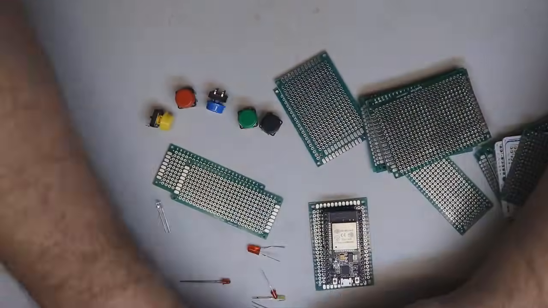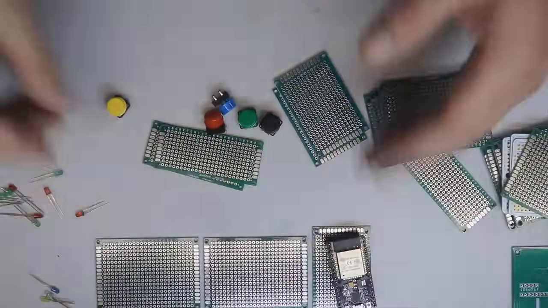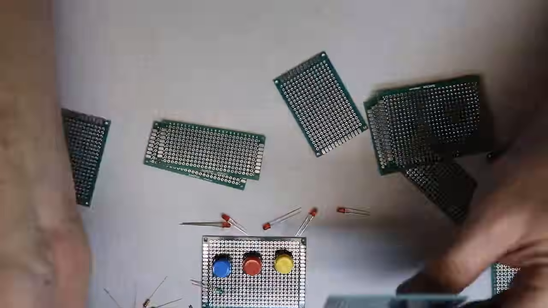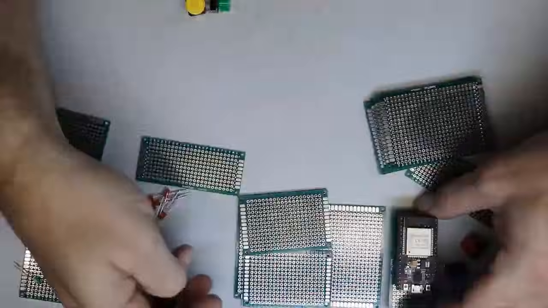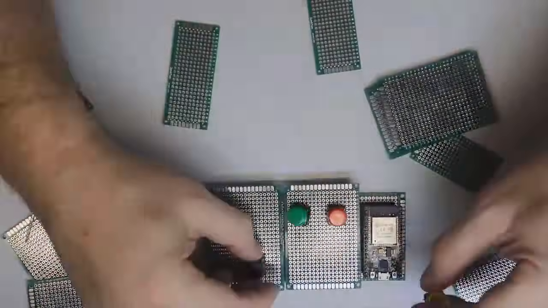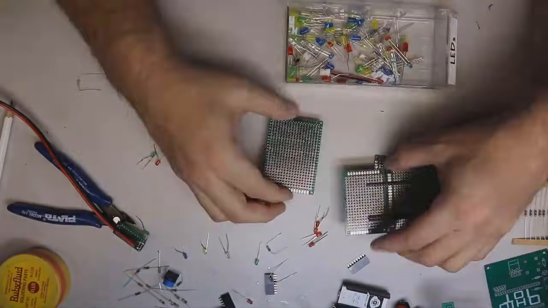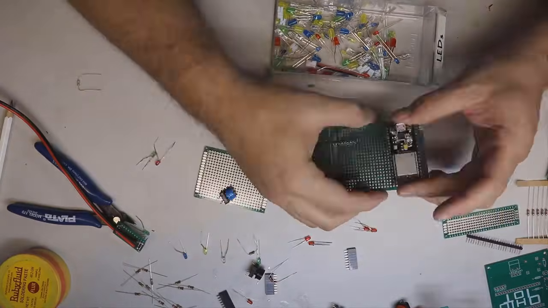Here I'm just starting from scratch. I don't know where this is going. I know I need push buttons, I need LEDs, I'm going to need some resistors for the LEDs, but I don't know what the layout's going to look like. You see I'm trying to use these colorful buttons and somehow put together a patchwork of plates, proto boards, so that I can make a device.